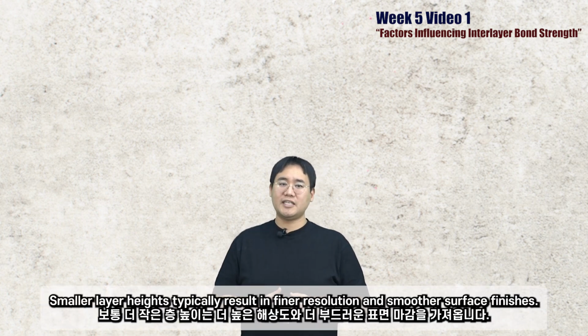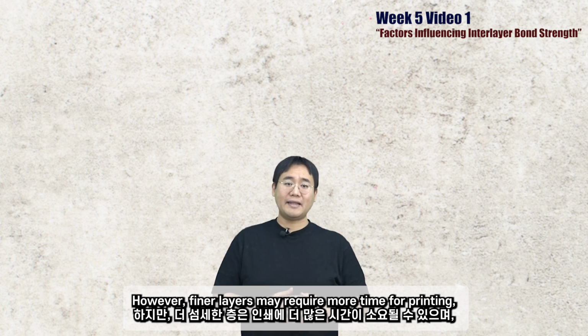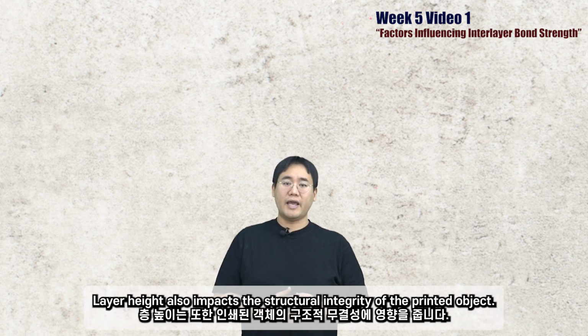A smaller layer height typically results in finer resolution and smoother surface finishes. A reduced layer height allows for more precise detailing and intricate designs. However, finer layers may require more time for printing, affecting the overall production speed. Layer height also impacts the structural integrity of the printed objects.